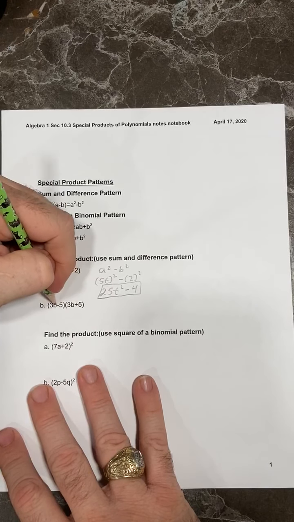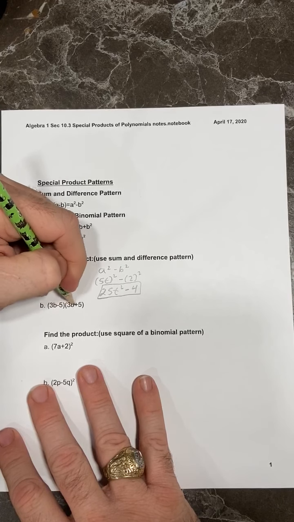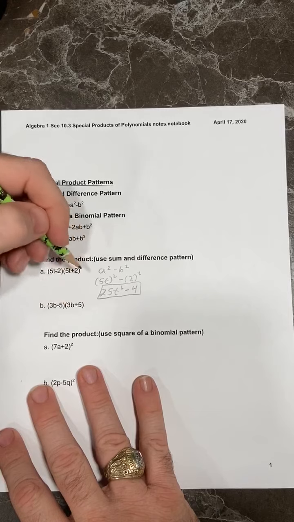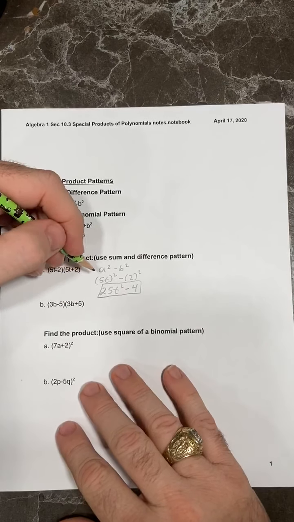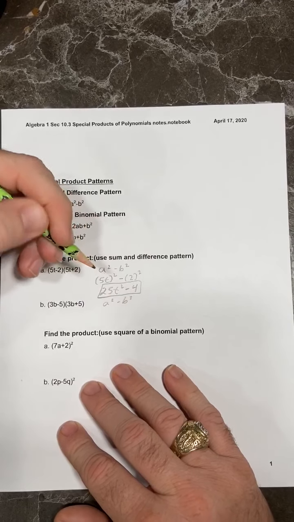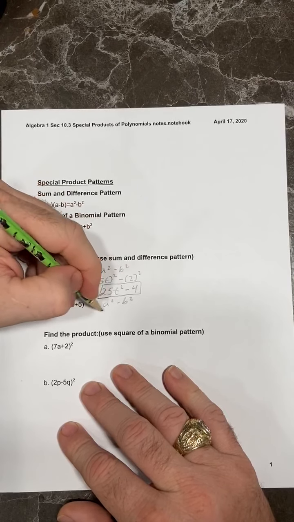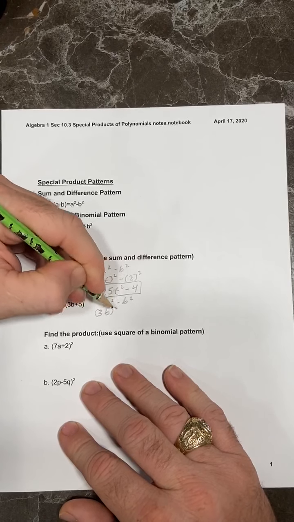Same thing if I do 3b minus 5 times 3b plus 5, minus and plus, but all the first terms are the same, the last terms are the same. So looking for a squared minus b squared. The a term is 3b. I'm going to square that.